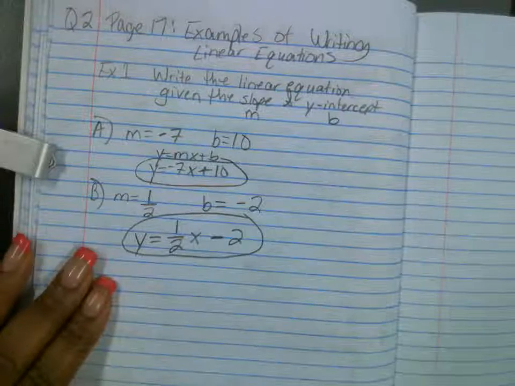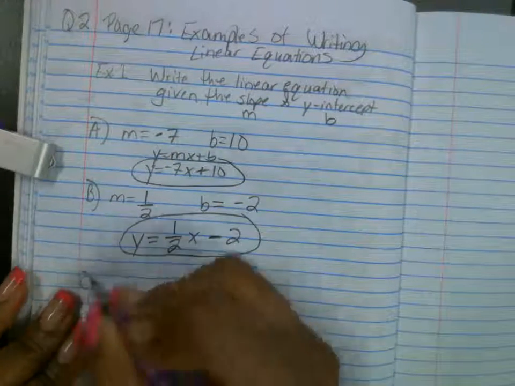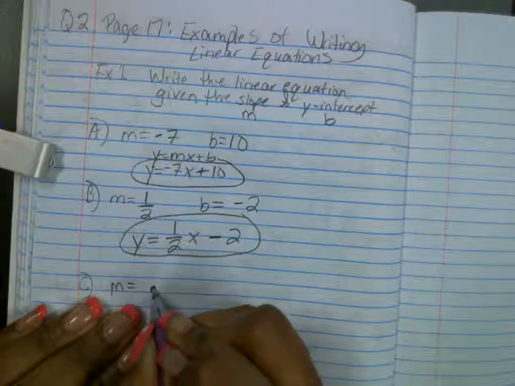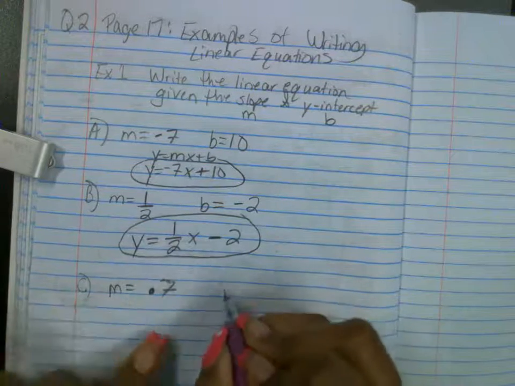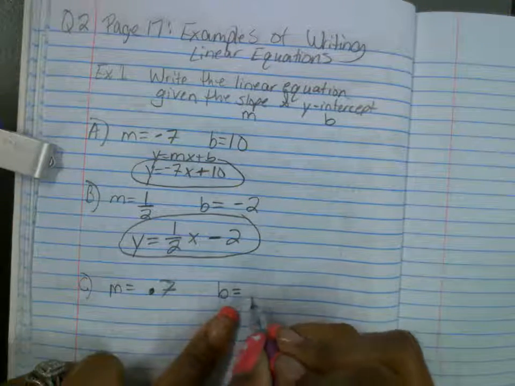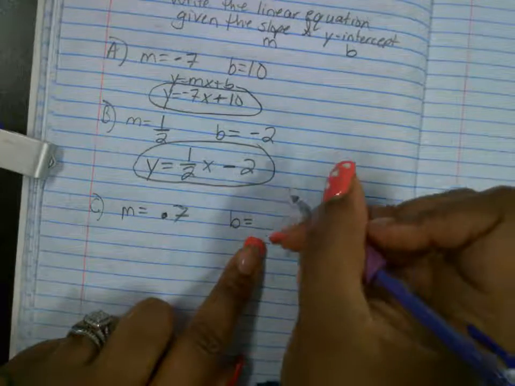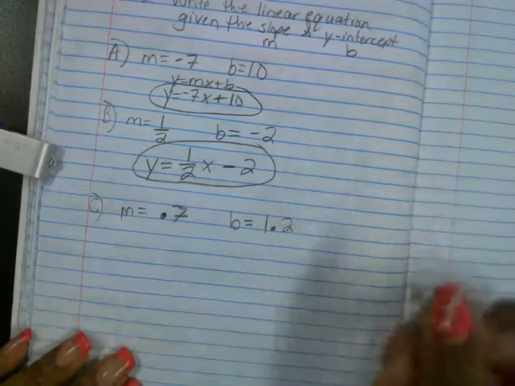All right. Let's look at this one. We got m is equal to, let's say, 0.7. And then b is, let's say, 1.2.